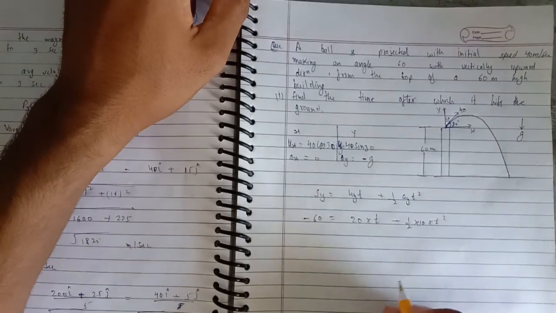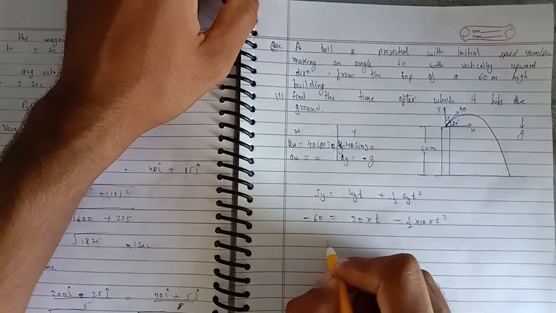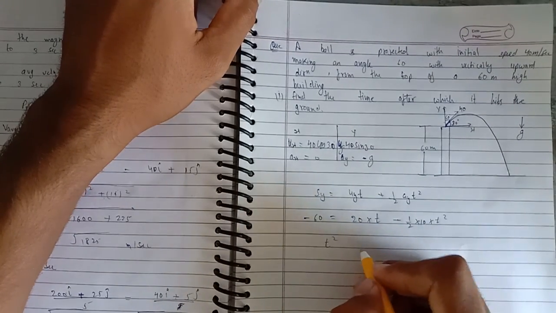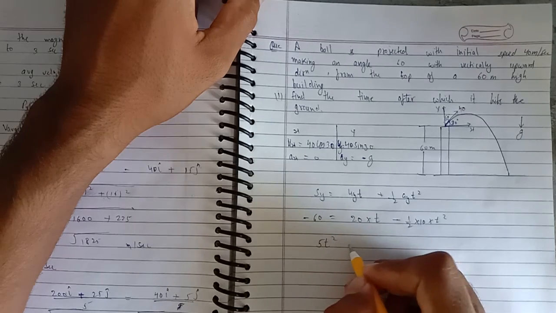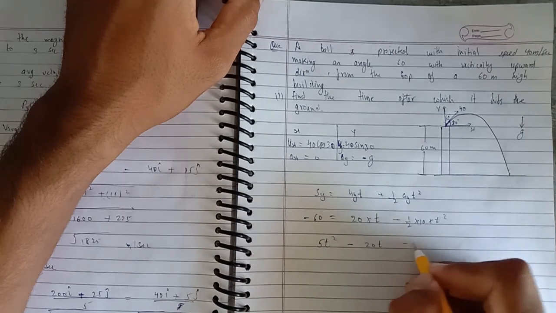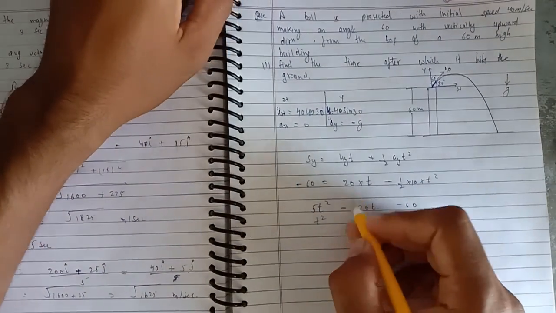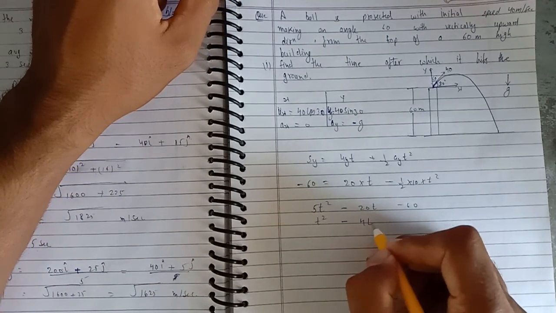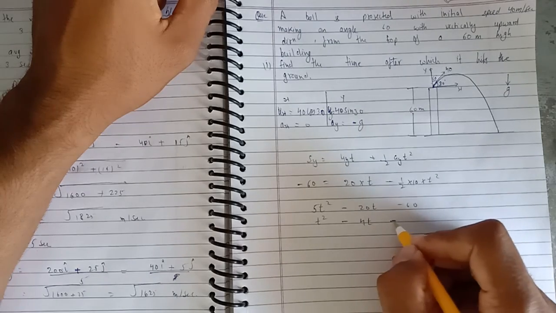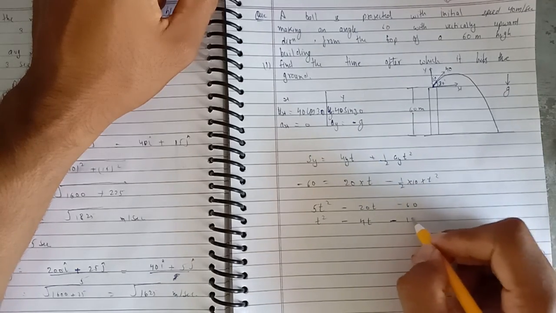So this is a quadratic equation. 5t square minus 20t minus 60, so t square minus 4t minus 12.